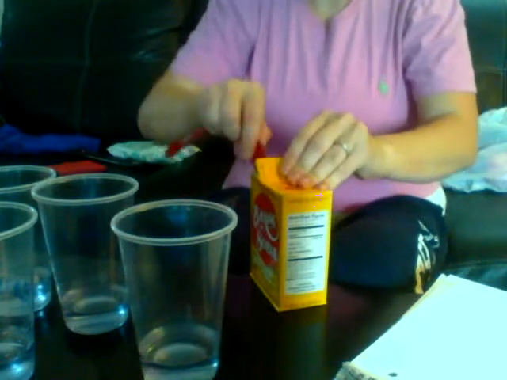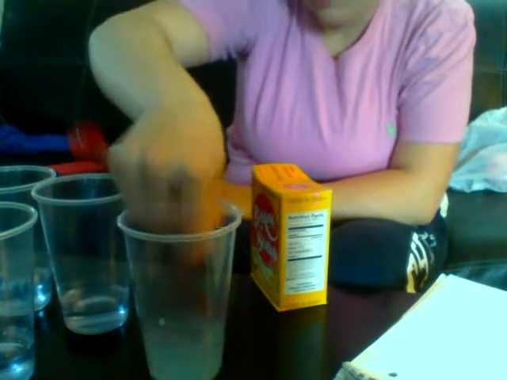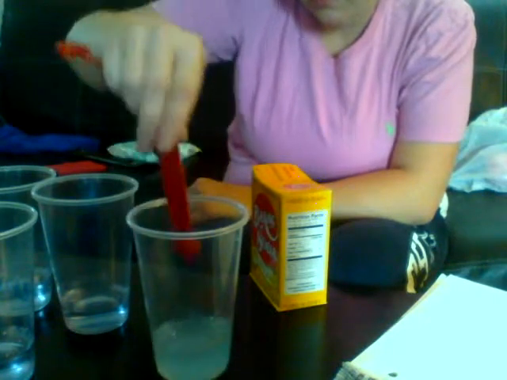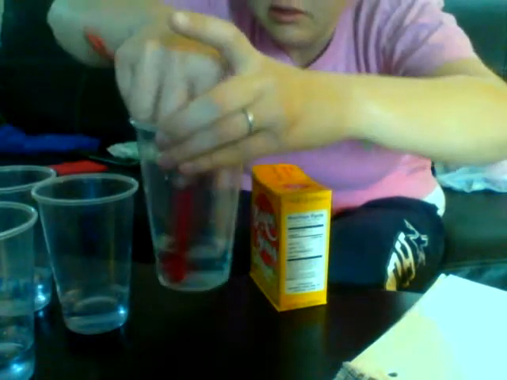And I'm just going to add a little quarter of a teaspoon here. And there's my baking soda. It turned it more of like a really light blue color.